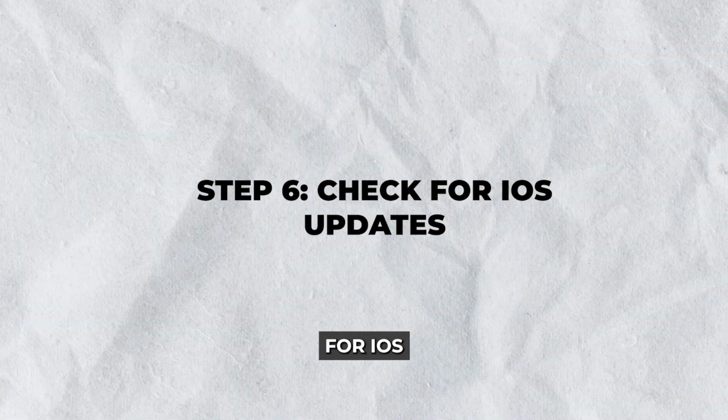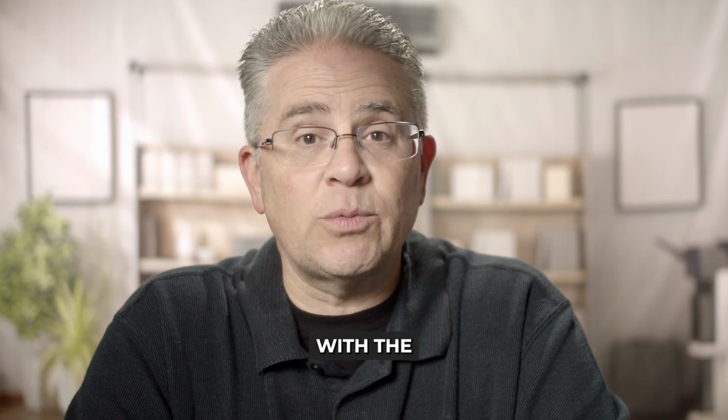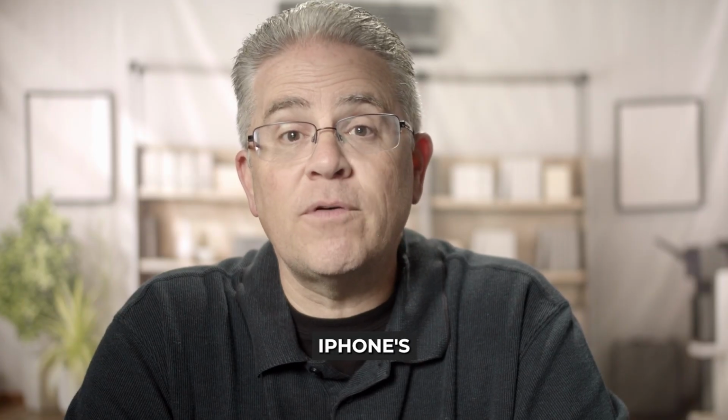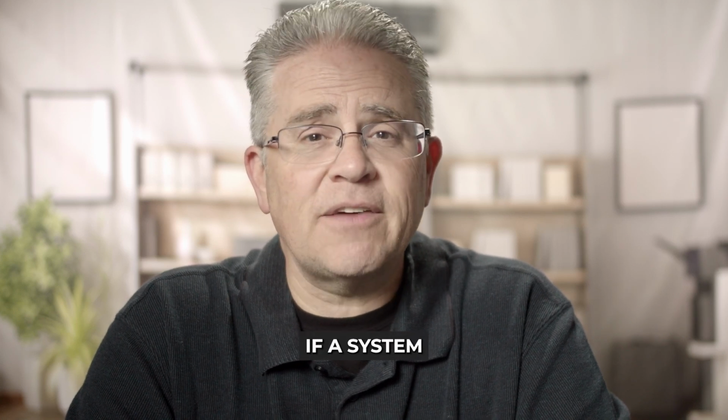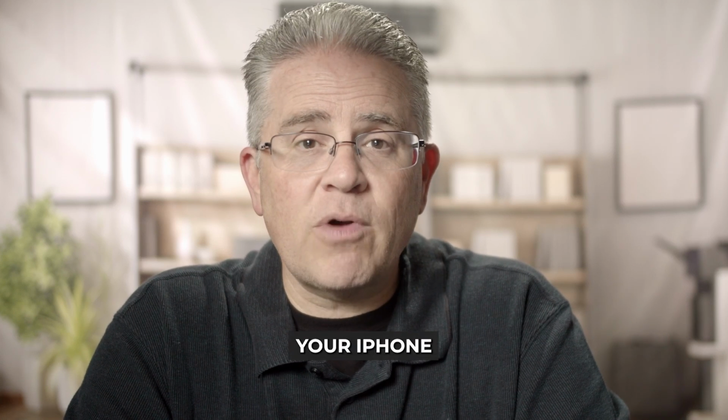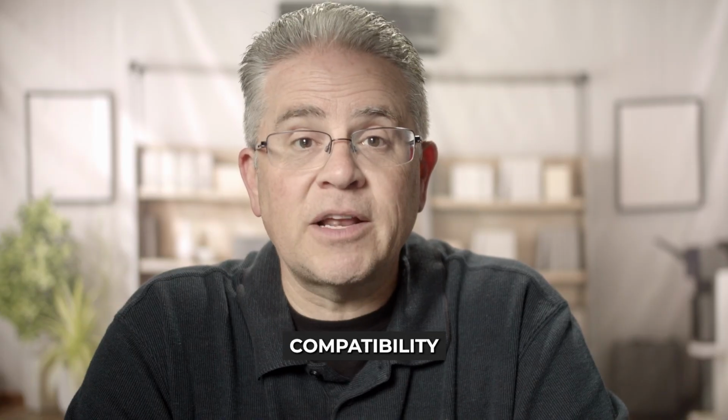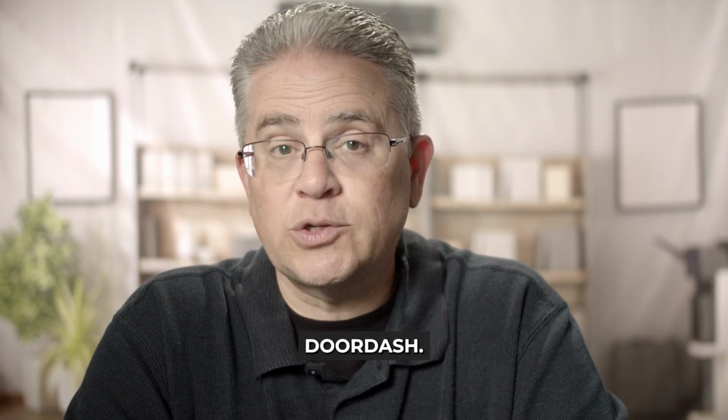Step 6. Check for iOS updates. Sometimes the issue isn't with the DoorDash app itself, but with your iPhone's iOS. Go to Settings, General, Software Update to check if a system update is available. Keeping your iPhone software up to date can prevent compatibility issues with apps like DoorDash.